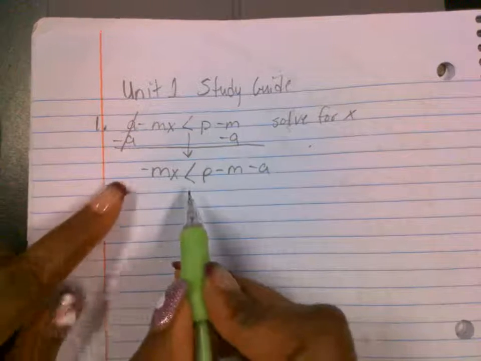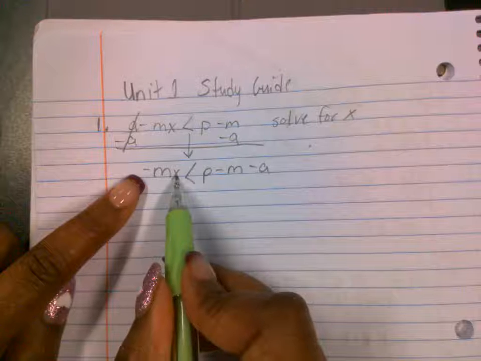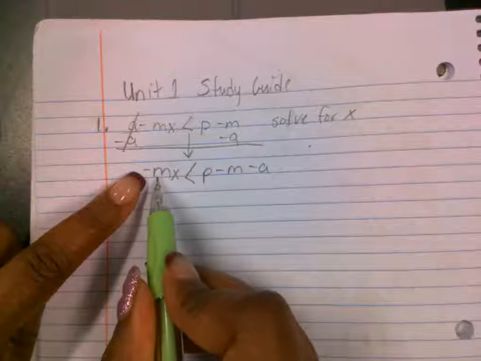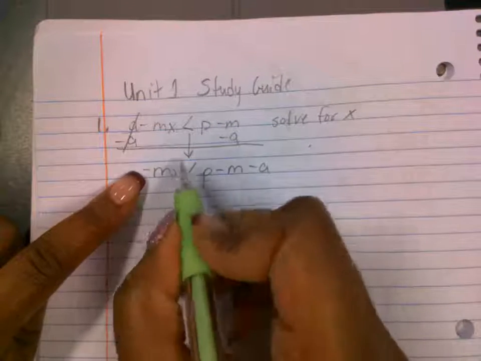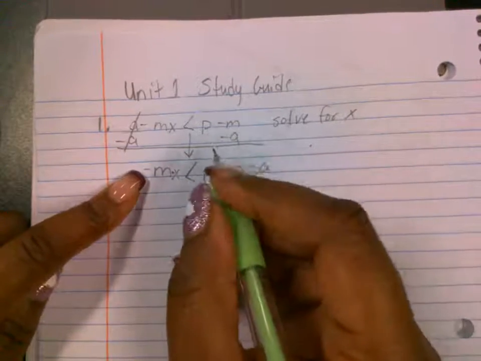Okay. So now here, look at this. We gotta get x by itself, so we gotta get rid of negative m. Negative m is attached to x by multiplication. The opposite of multiplication is division.